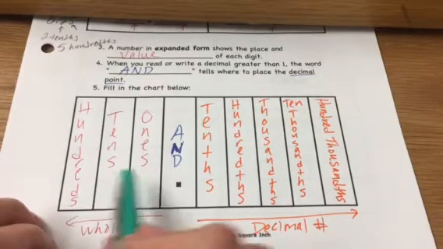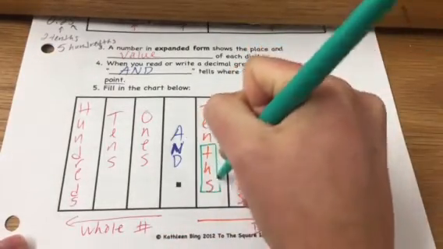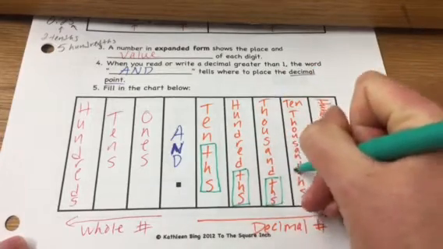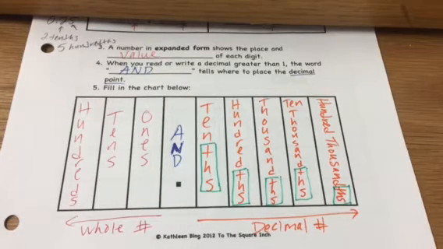Now notice, our decimal places look very, very similar to our whole number place values. There's no oneths. And with our decimal place values, we have to add "ths" to the end of each of those place values. So watch the next video for page 2.